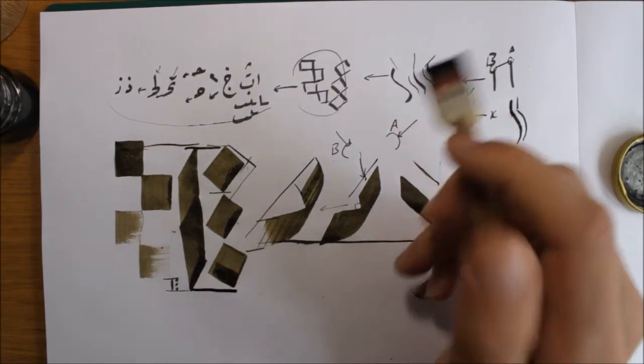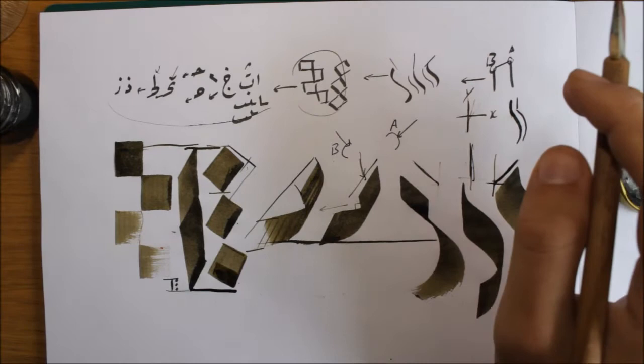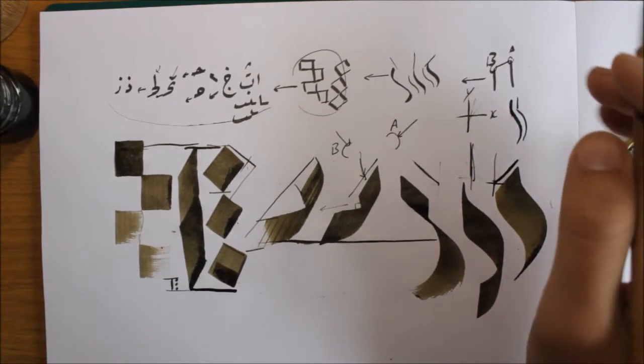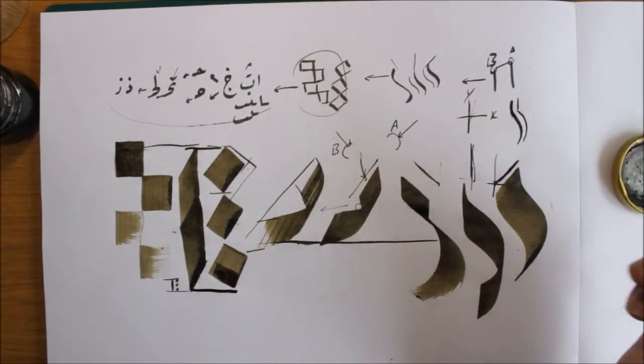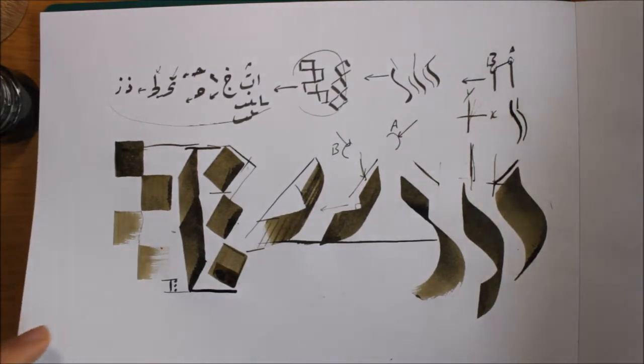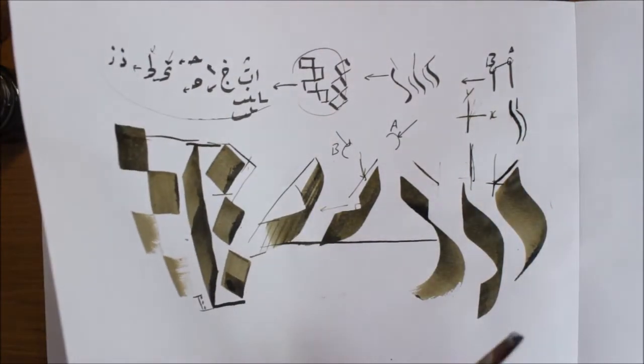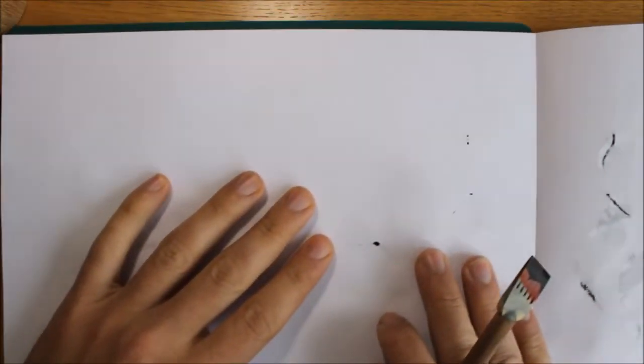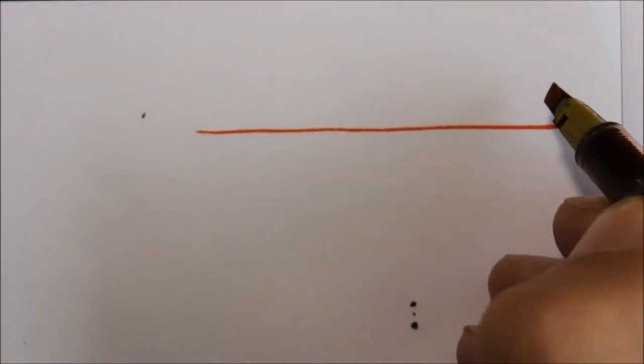With regards to paper, you should use glossy paper if you can find it. If you can't find it, it's fine, you could use paper just like this one, a normal one. I think glossy paper comes a bit more expensive than this type of paper. So let's start with the letter Alef. First, you might want to draw yourself a nice straight line. You don't have to be particular about it, just like this line.